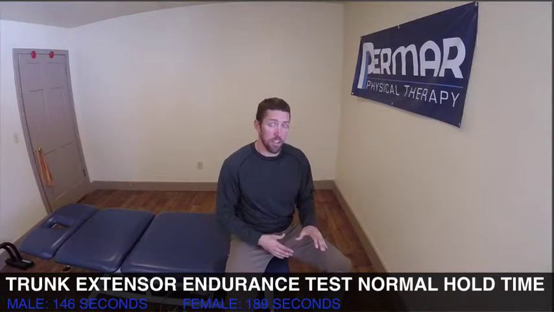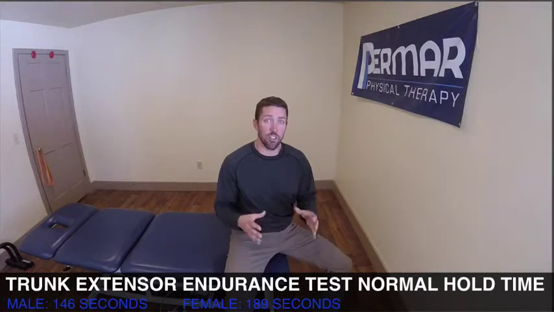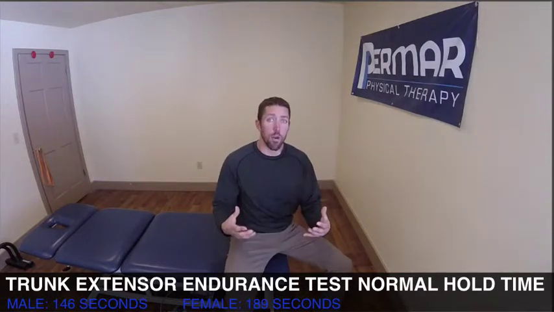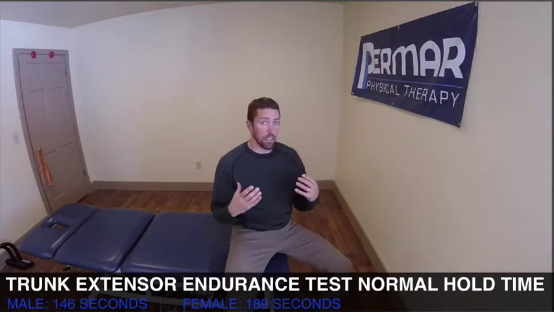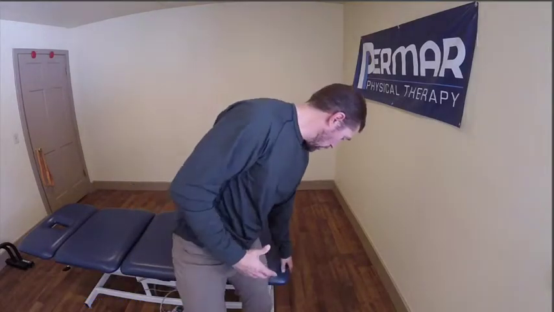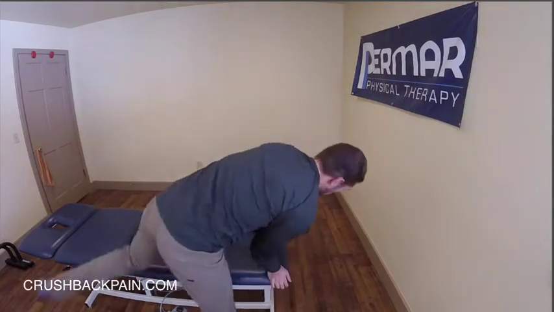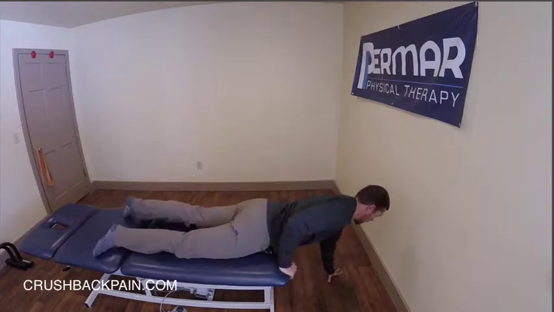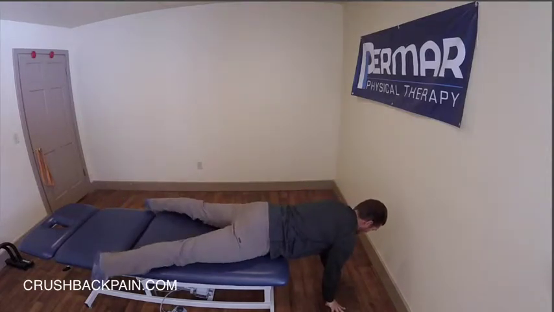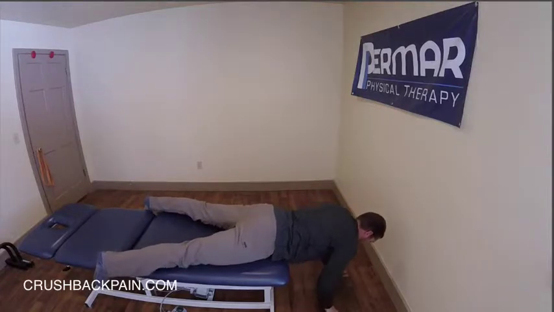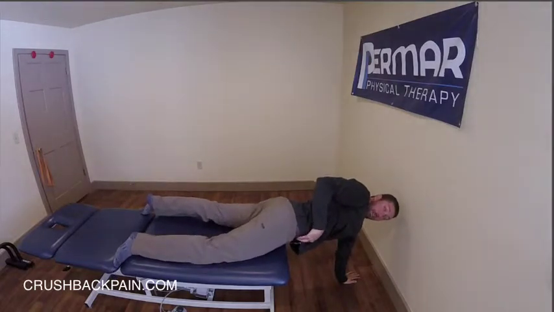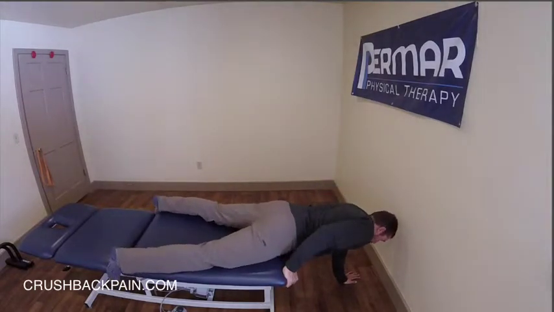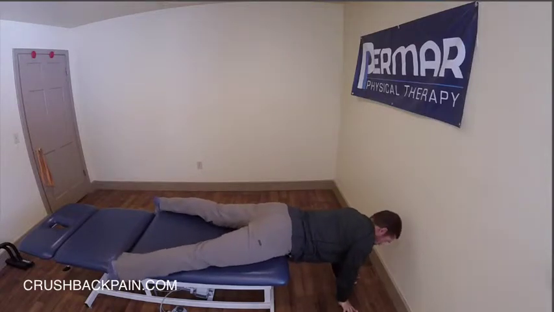So try that test out, see if you have decreased static extensor endurance, and if you do, then you need to address that muscle imbalance, that muscle impairment with specific exercises. Again, the keys to the test: the surface that you're using, you need basically your pelvis to be off the edge. You don't want your pelvis to be held up by the table or those muscles won't be fully active. So you don't want to be way back here on your stomach. It makes it a lot easier. You need to be off the edge where that bump in the front of your pelvis is actually off the edge. So you have to use the trunk extensors to hold yourself up.